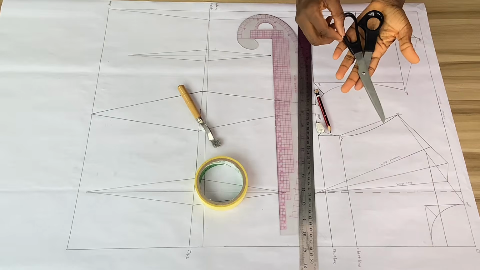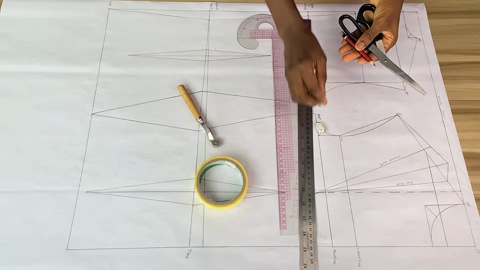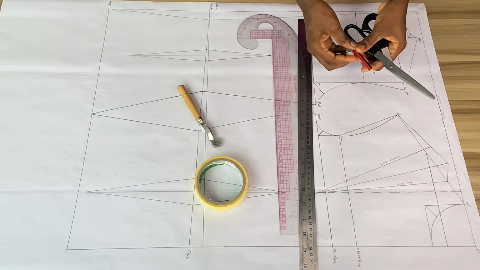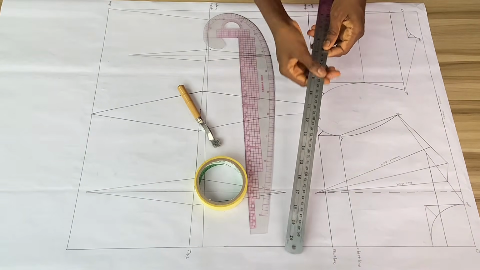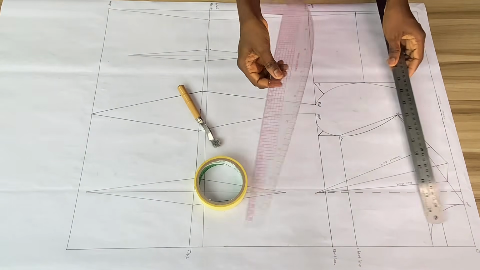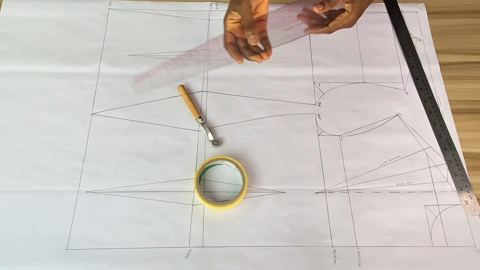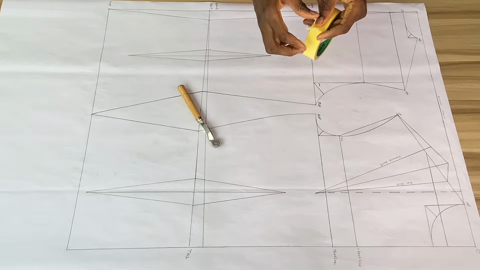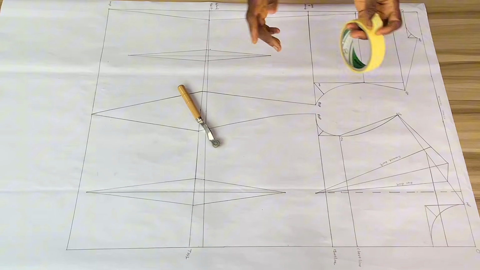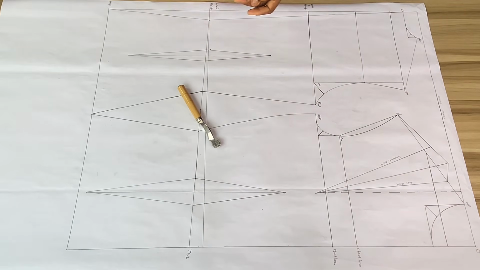So these are the things you need to achieve this. You need scissors, a pencil, an eraser. You also need a straight ruler and a curved ruler for curved edges like the armhole and neckline. You also need sellotape to hold the pattern to the table so that the pattern paper doesn't shift or move while tracing.